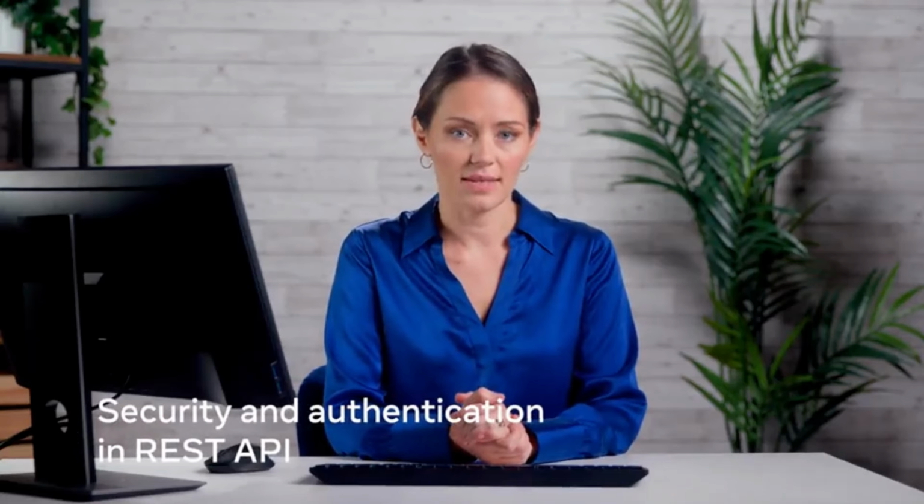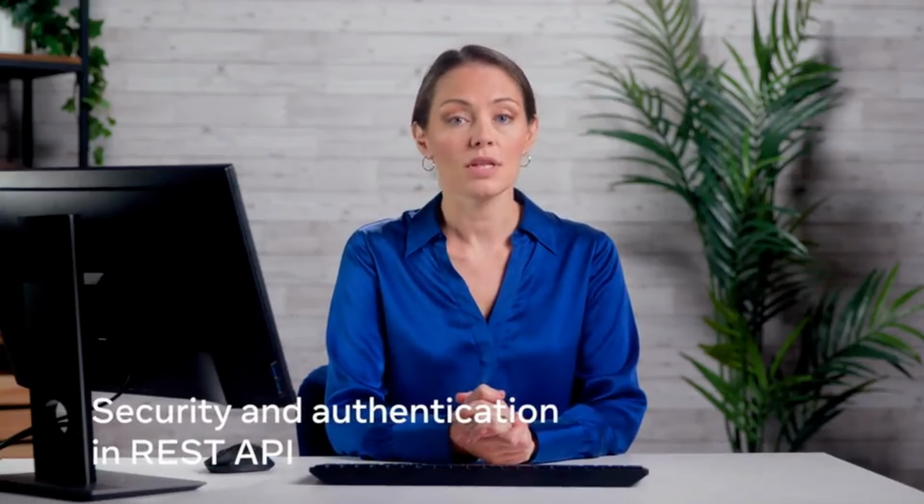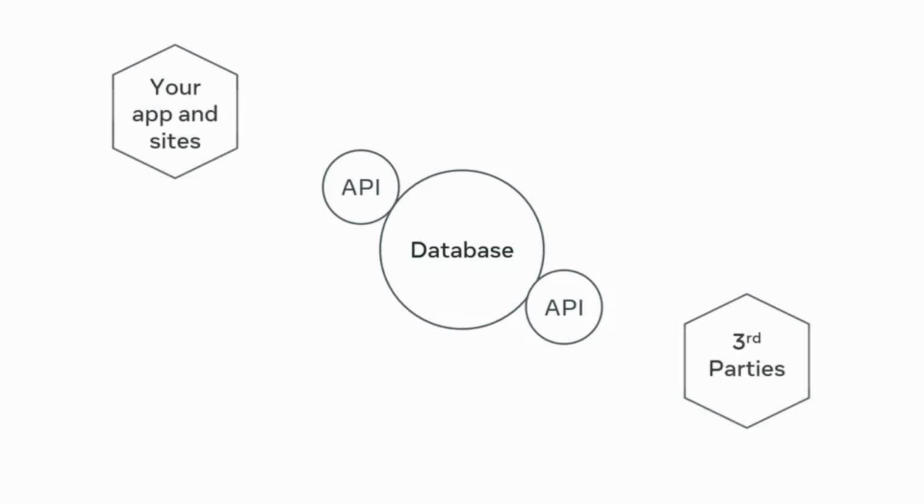By now, you should know the best practices for developing APIs, but there is another important aspect of APIs to consider: security. The core purpose of APIs is to make your data more accessible, not just for your apps and websites, but also for third-party clients. This way, your data becomes even more useful.